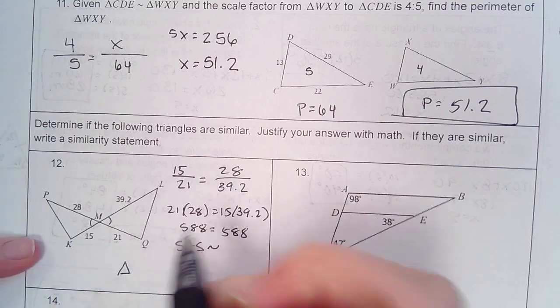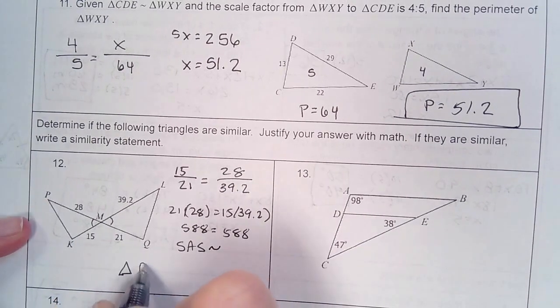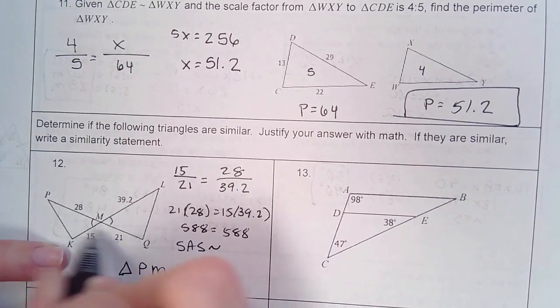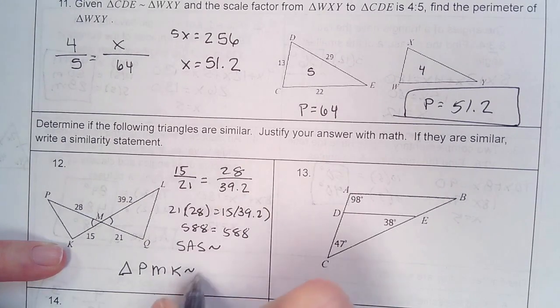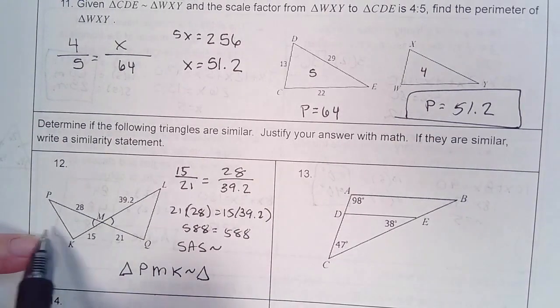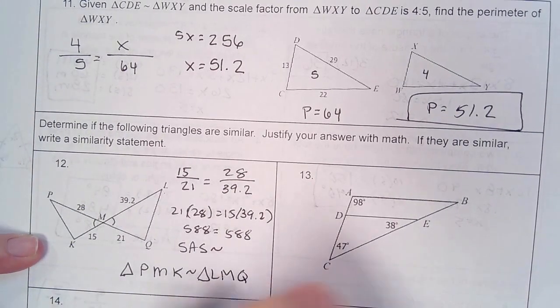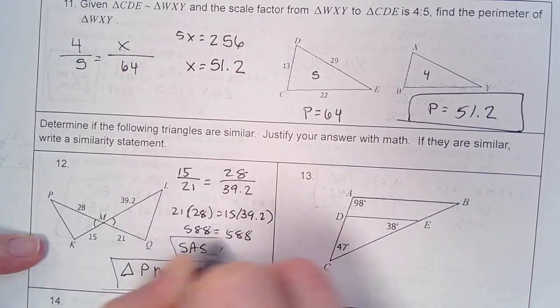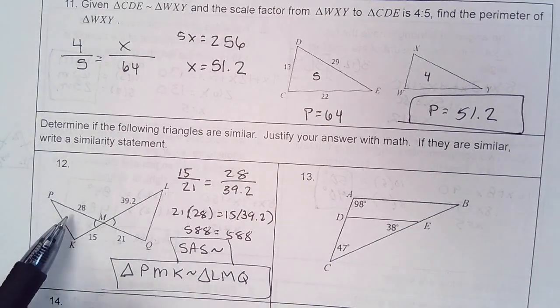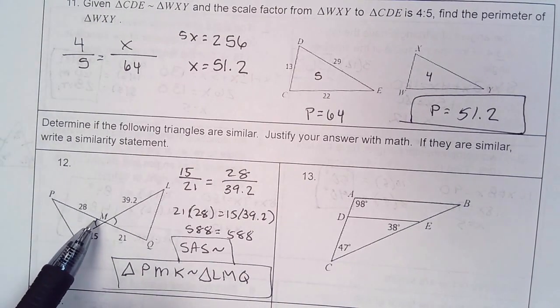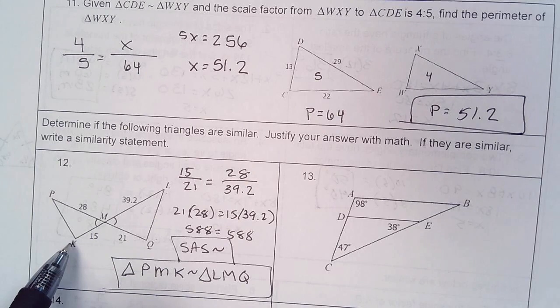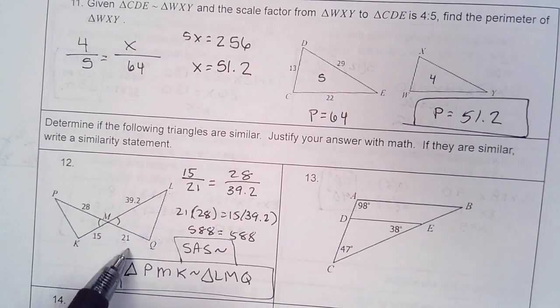I could say triangle PMK is similar to triangle LMQ. So I went down the longer side to the shared angle or vertex angle, down the shorter side. So I follow that same pattern.